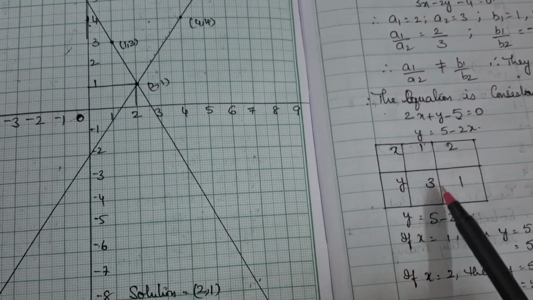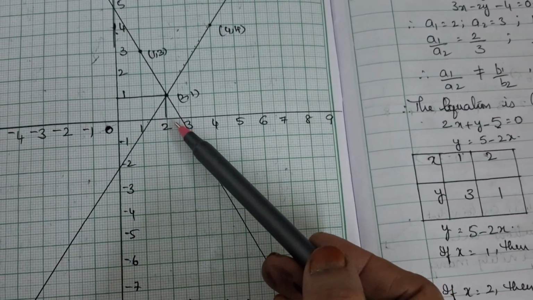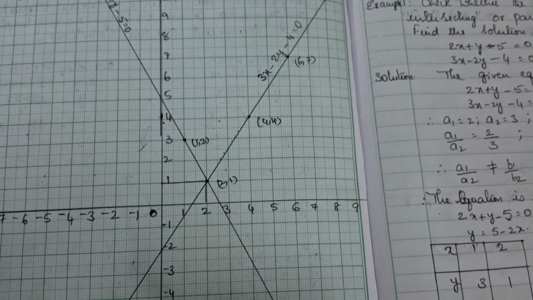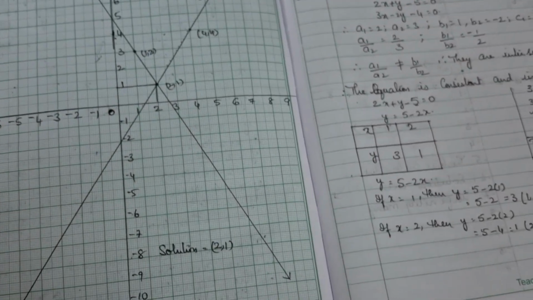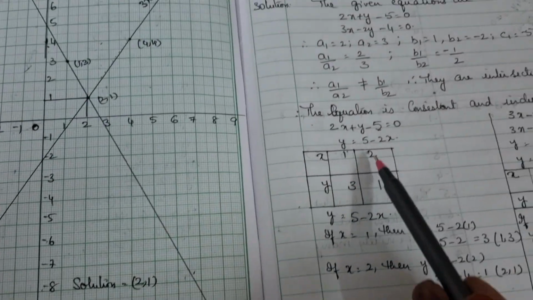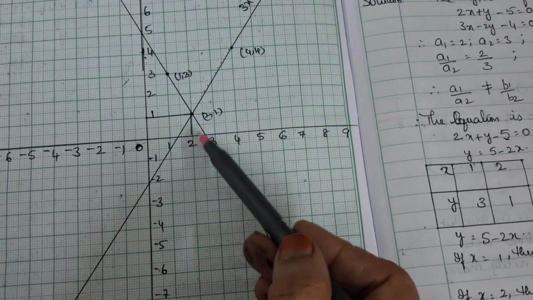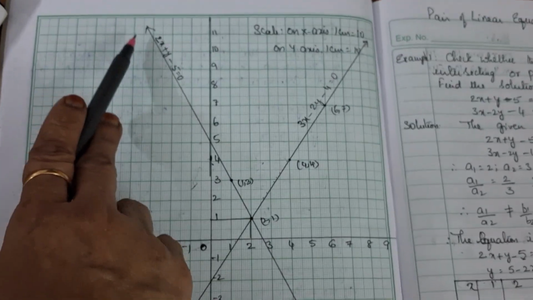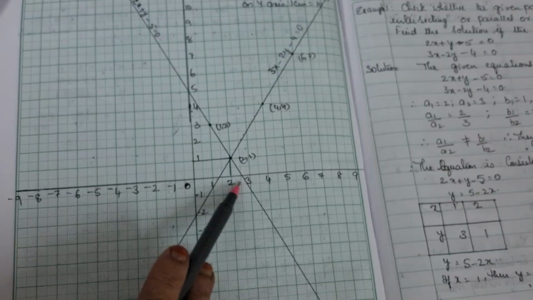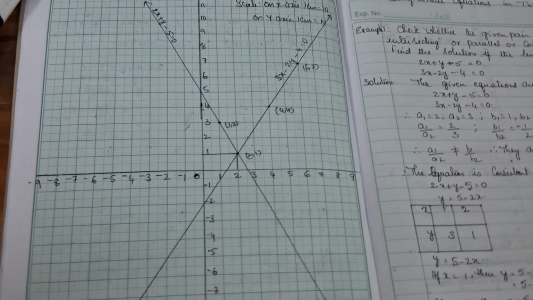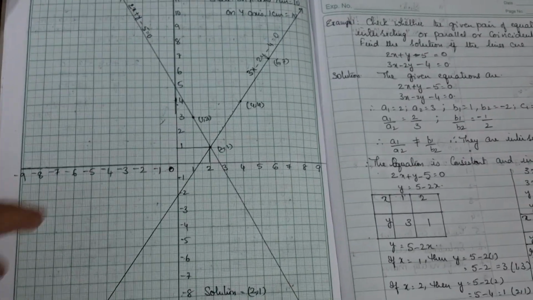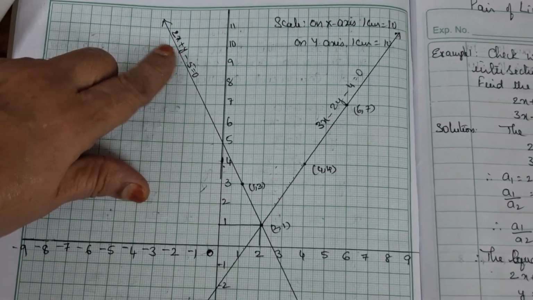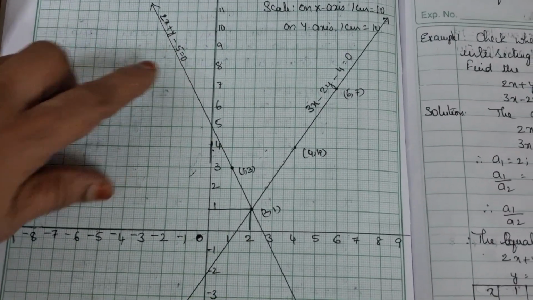So x is 1, y is 3. Then the next one, what is the other value that I have got? X is 2, y is 1. This point. So I have got a straight line. You can see, children, this is the straight line I have got for the equation 2x plus y minus 5 is equal to 0.